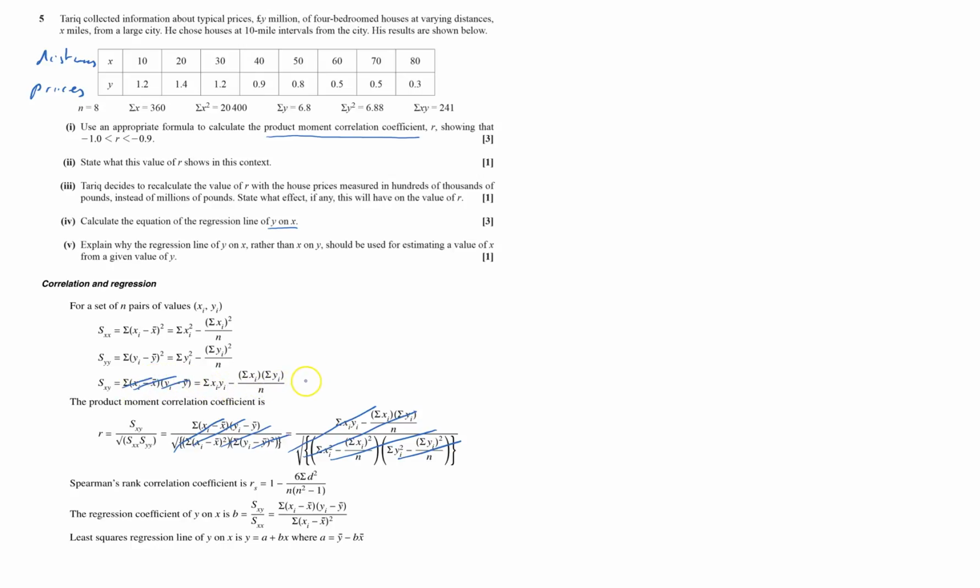So in terms of what we've got, SXY is the sum of XY, which is 241, minus the sum of X, which is 360, times by the sum of Y, which is 6.8, divided by N, which is 8, and that equals negative 65.